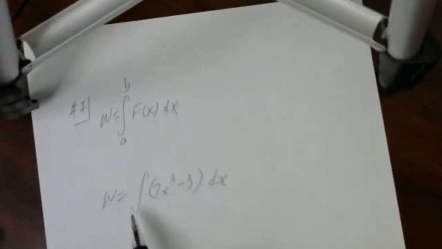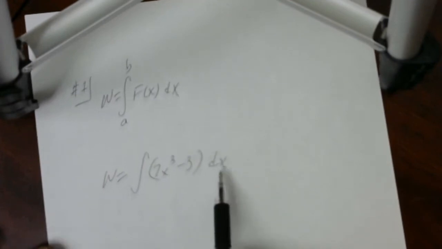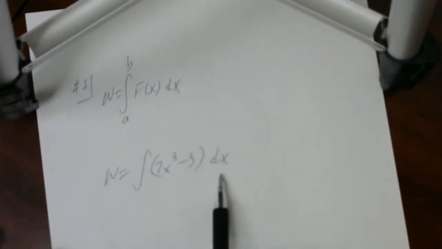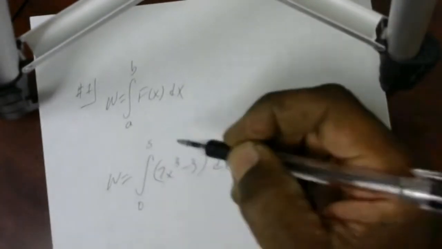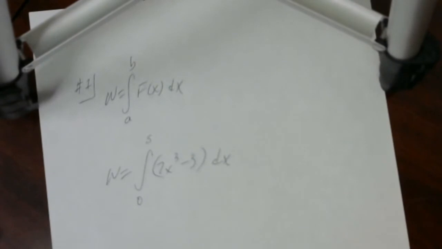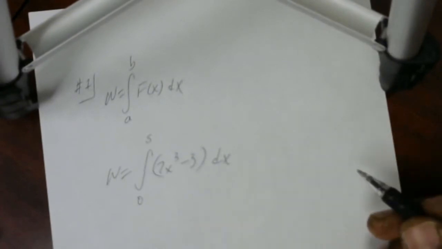Keep in mind every integral must have a variable of integration. Now for our limits, the limits are from a to b. So our limits for our particle movement are from its origin, which is 0, to 5. So this is simply what we will integrate.